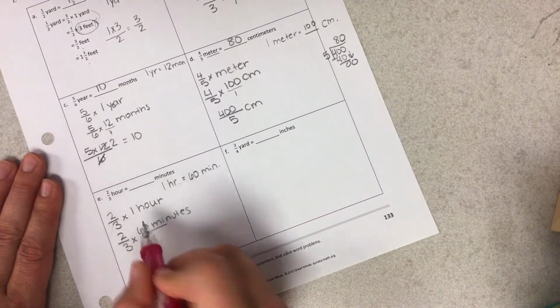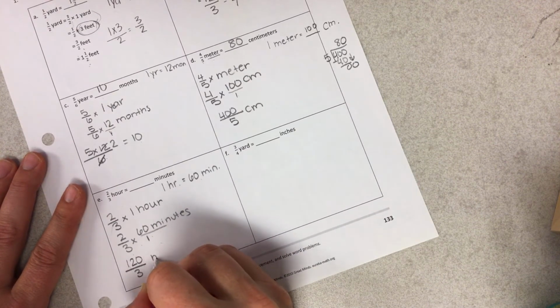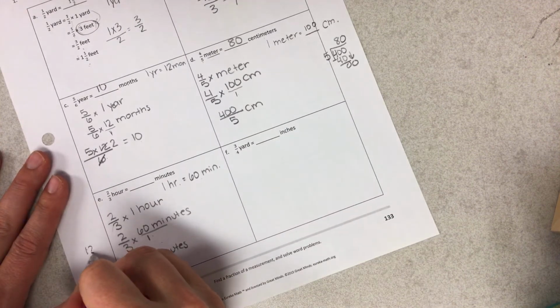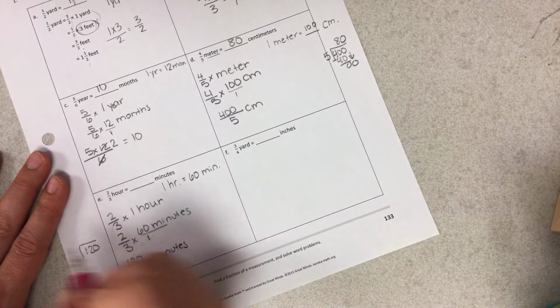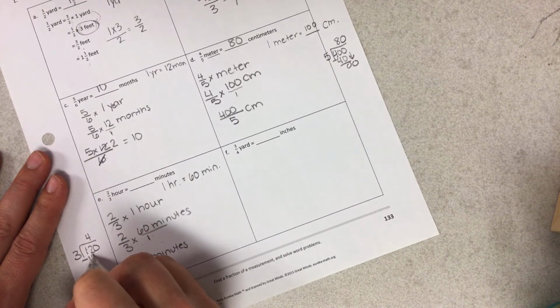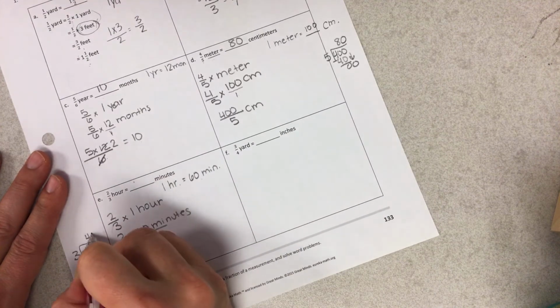So I know 2 times 60 is 120 thirds, and then it's minutes. Okay, I just need to divide that to get that out of that improper fraction. I know that 3 goes into 12 4 times. Bring down my 0. My answer is 40 minutes.